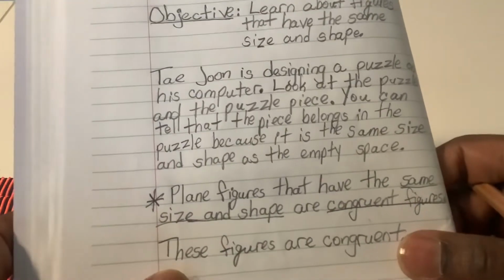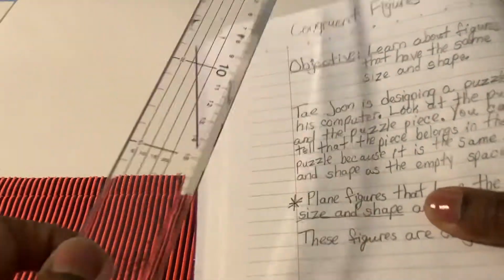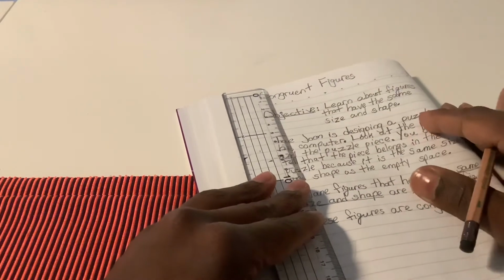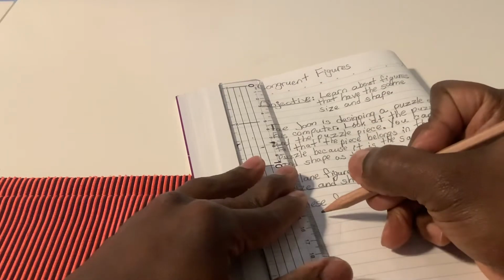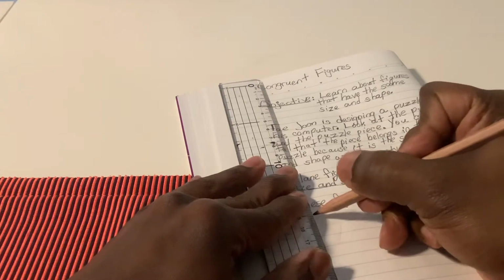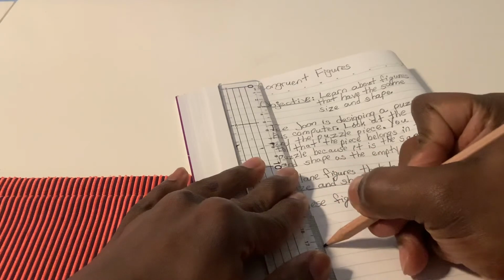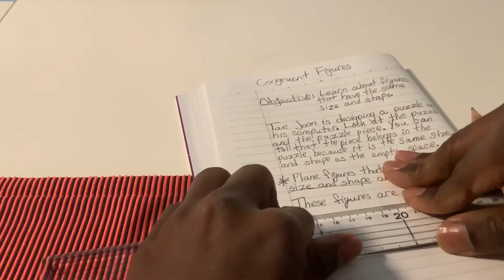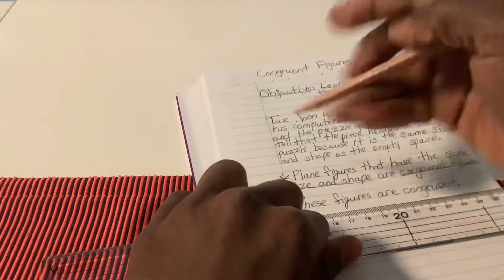Now we're going to look at some figures that are congruent. I wanted to go back and get my ruler to just make this much easier for us to look at. Okay. So I want my figures to be the same shape and size. The best way for me to do that is to use a ruler.